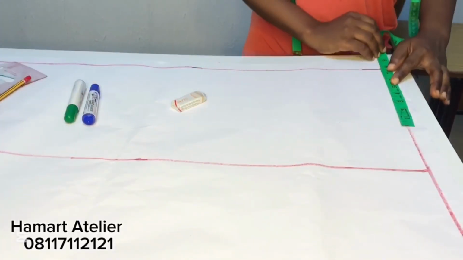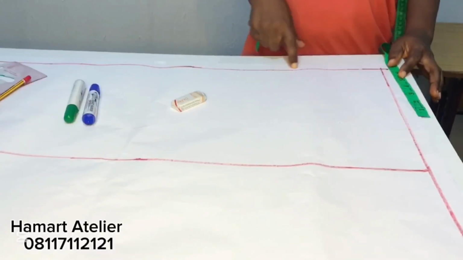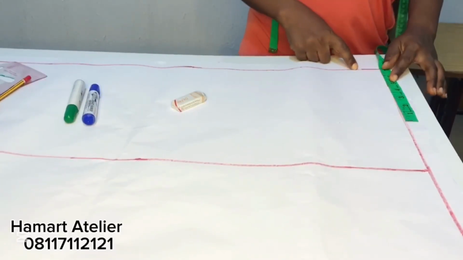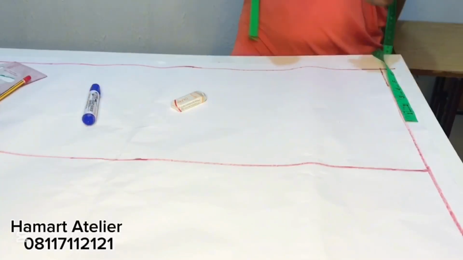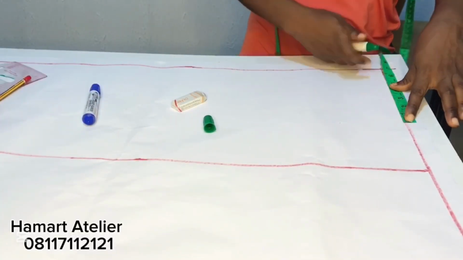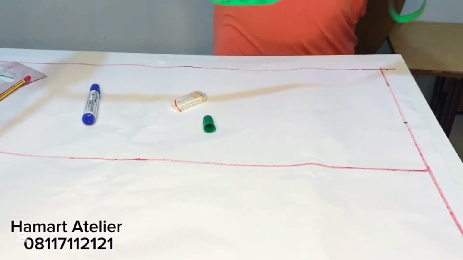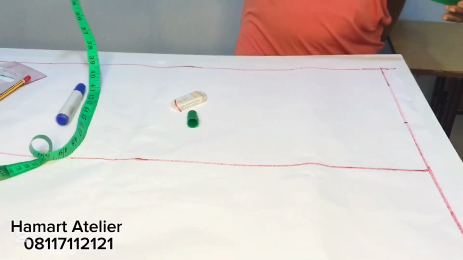The first thing I want to do is to get the shoulder line. You can see where I'm starting from. Like I said, this is my stick here. I'll be starting from here, and I'll mark my shoulder. The shoulder we are working with is 14. 14 divided by 2 will give us 7 inches. I'll mark my 7 inches here, and place my tape vertically downward to get my vertical line.